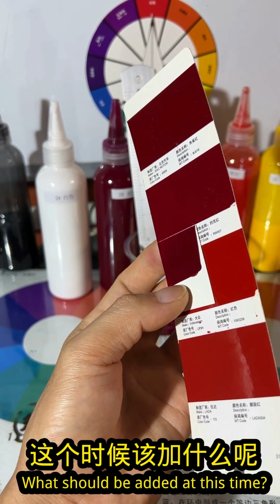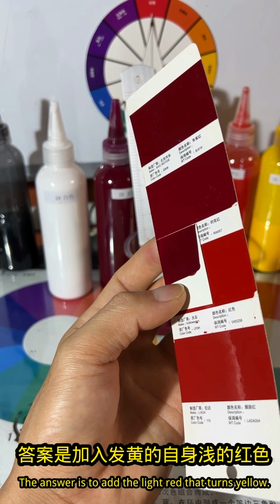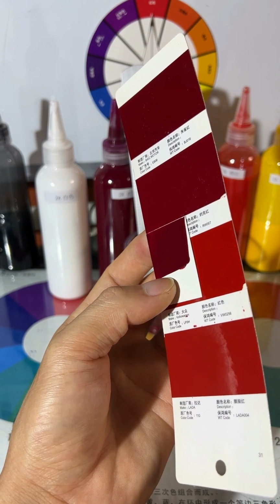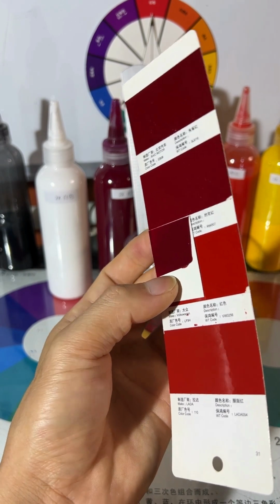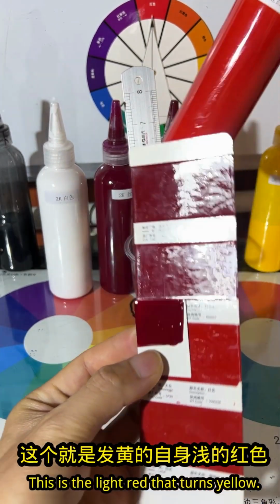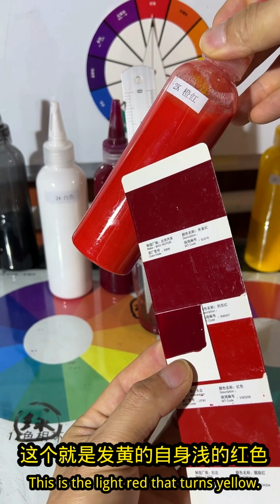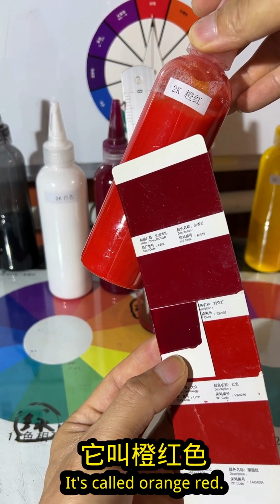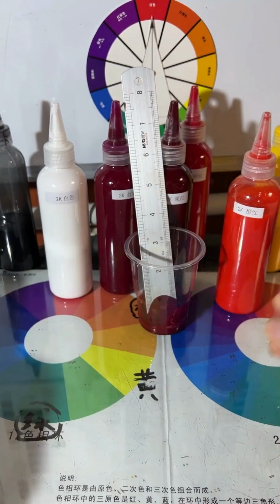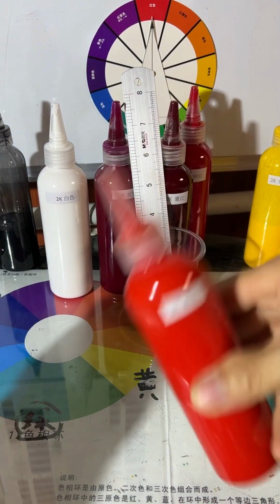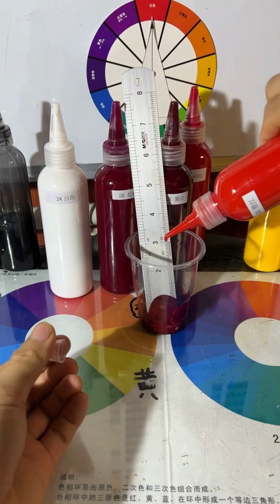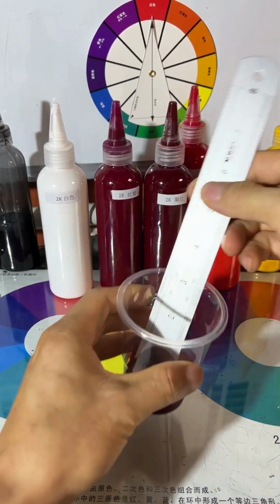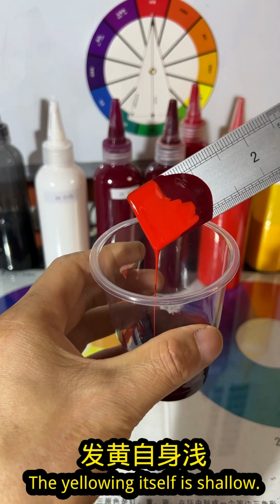What should be added at this time? The answer is to add the light red that turns yellow. This is the light red that turns yellow. It's called orange red. The yellowing itself is shallow.